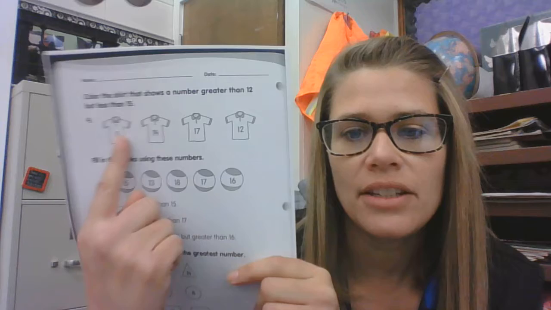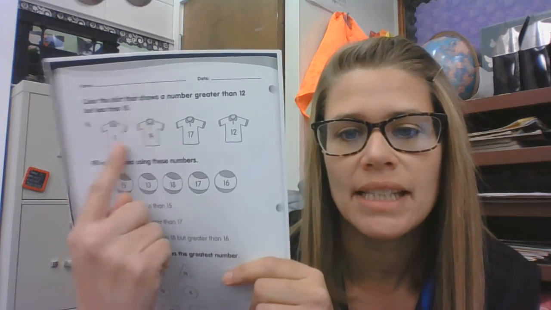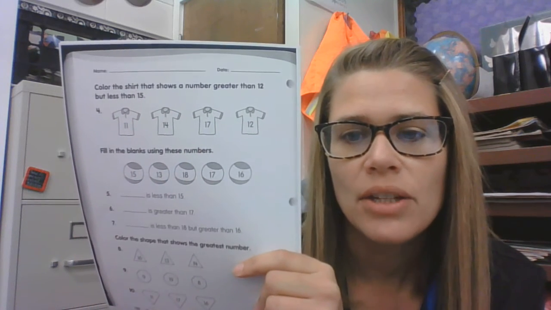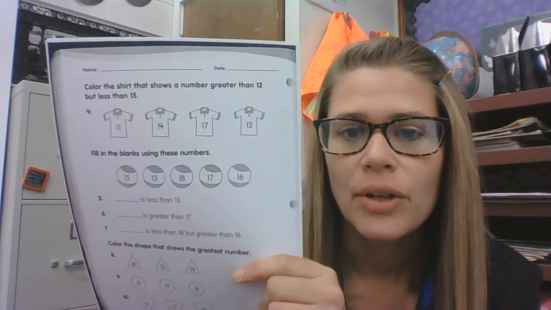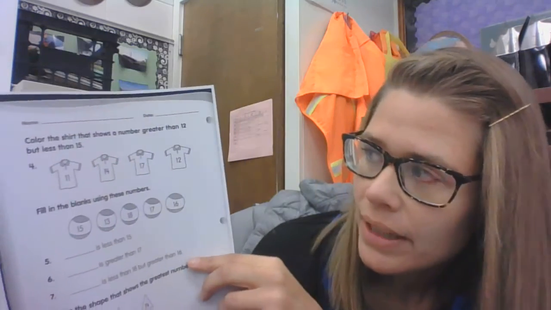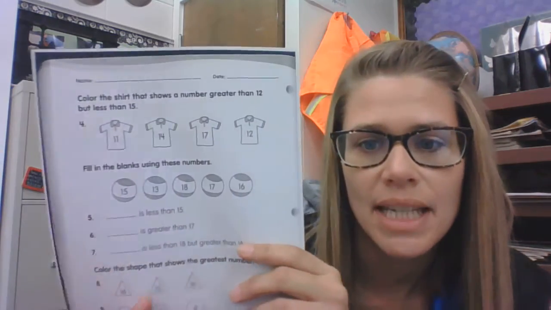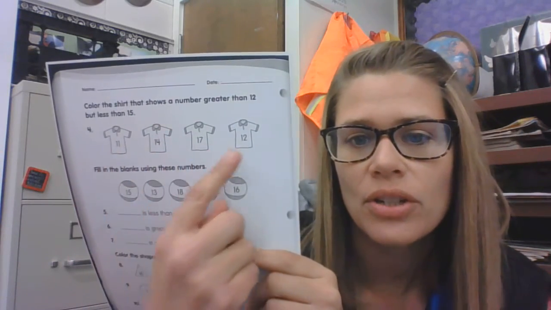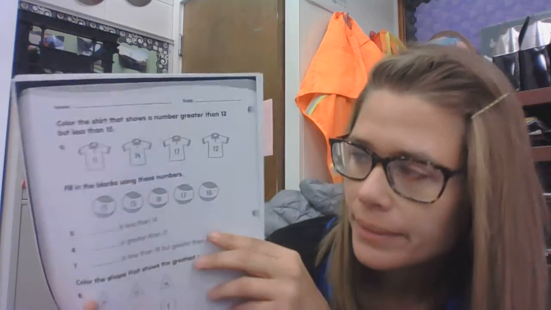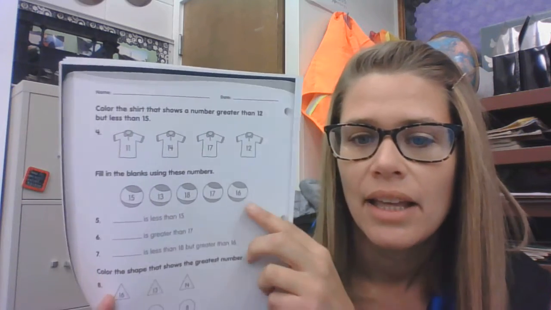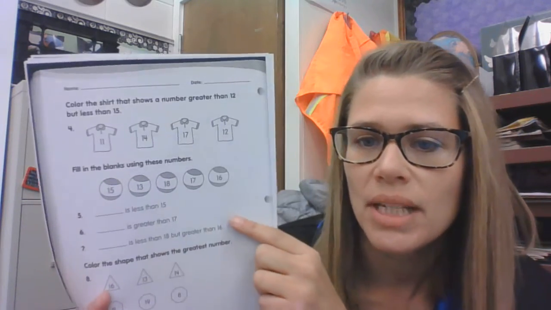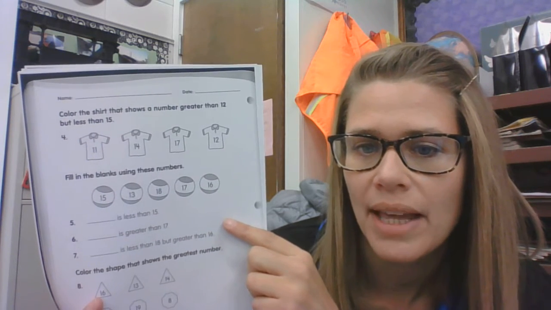Okay, so if you are with me and you have your pencil, don't forget to put your name on top. Okay, and in your first direction, you've got some numbers on a t-shirt. You need to circle the number that is greater than 12 and less than 15. Which one of these shirts is greater than 12 but less than 15? And there is only one right answer, okay? So which one of these numbers on the shirt is greater than 12 and less than 15? Go ahead and circle that number.